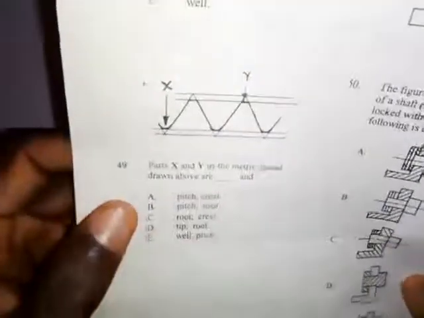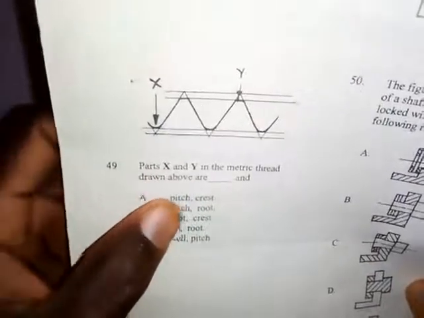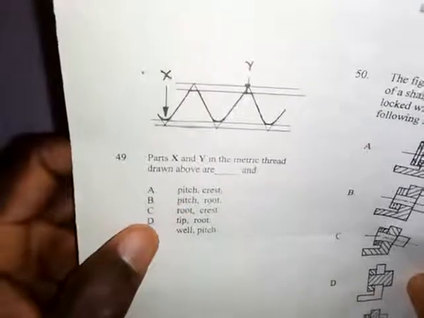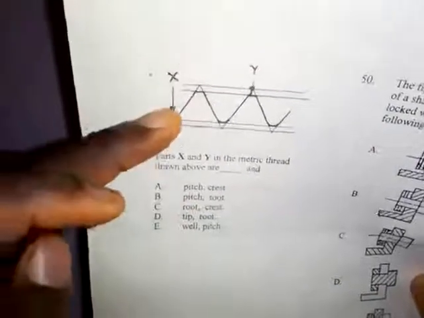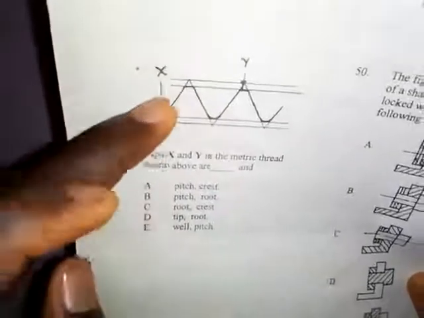Then question 49. The part X and Y in the metric thread drawn above are dash and dash. So this is the root and this is the crest. So the correct answer is option C, root and crest.